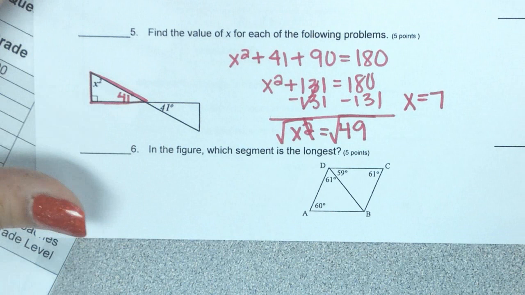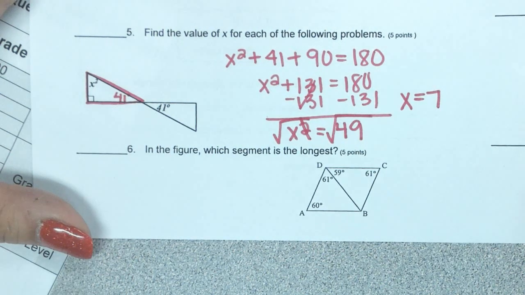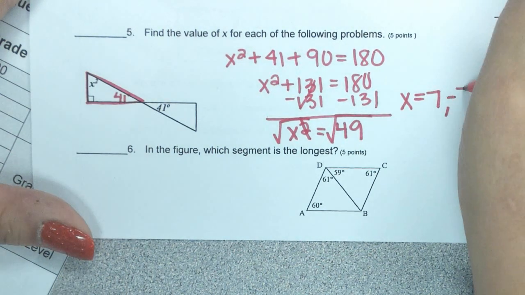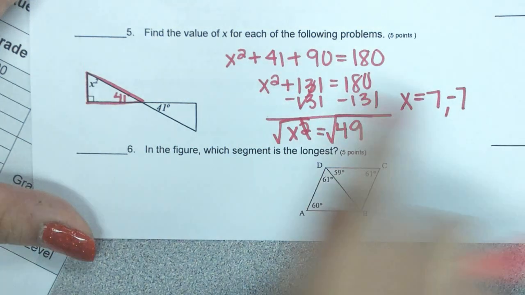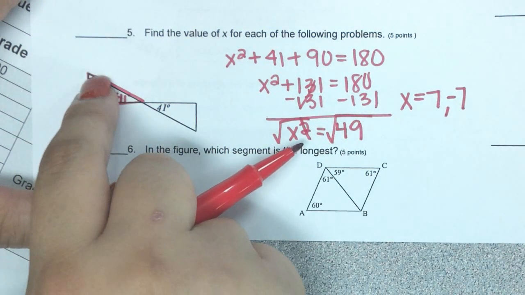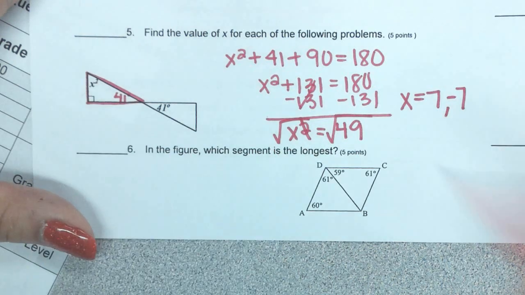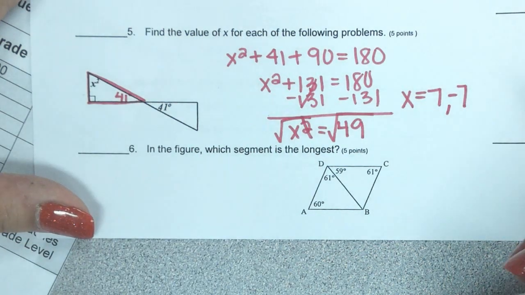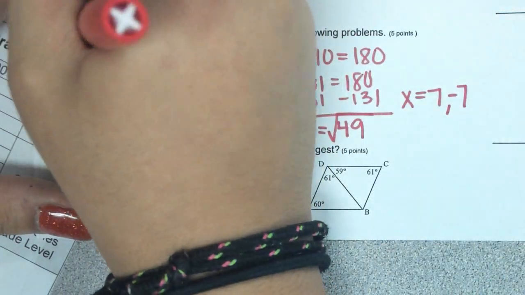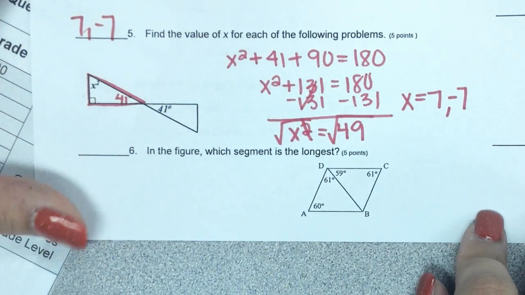7 is only half right. Don't forget, -7 also works. And if I plug -7 in, what's -7 squared? 49. It works. So you needed to put both answers. If you did not put both answers, that's why you got points off.